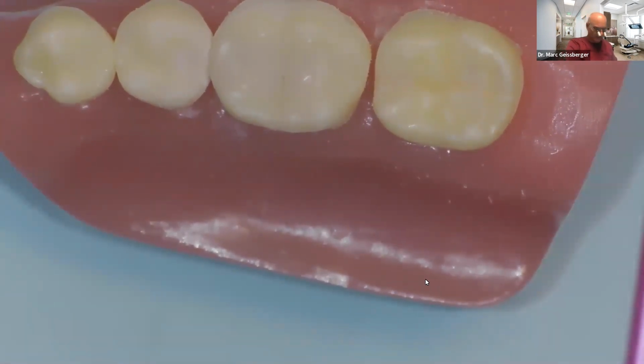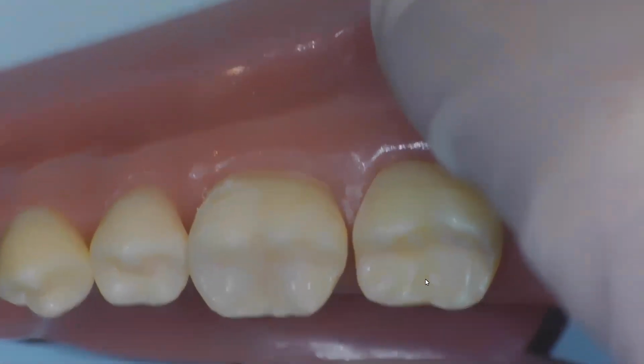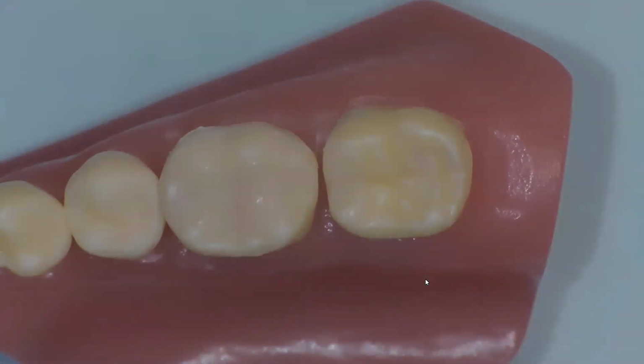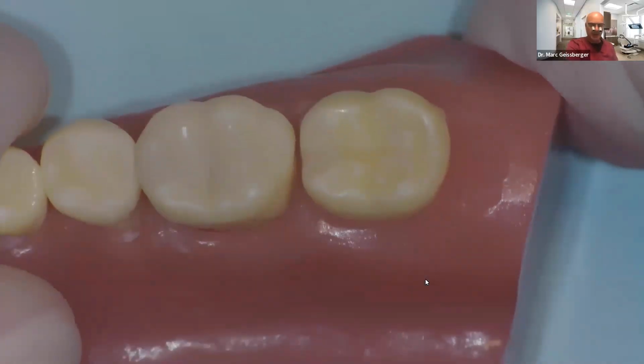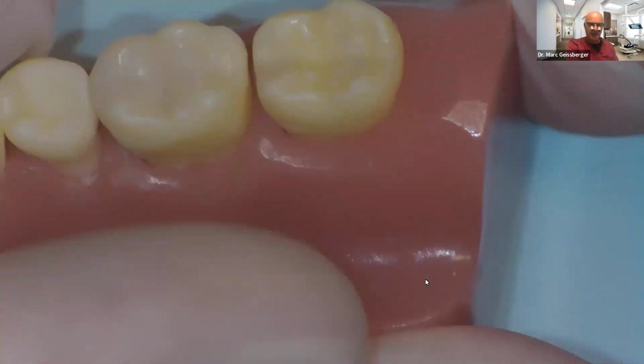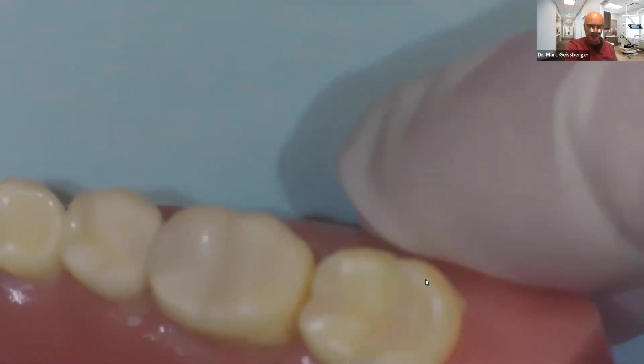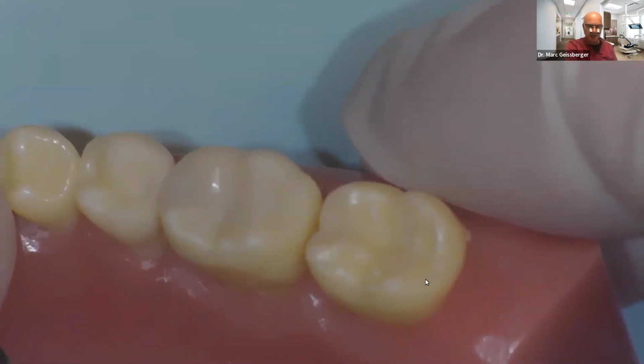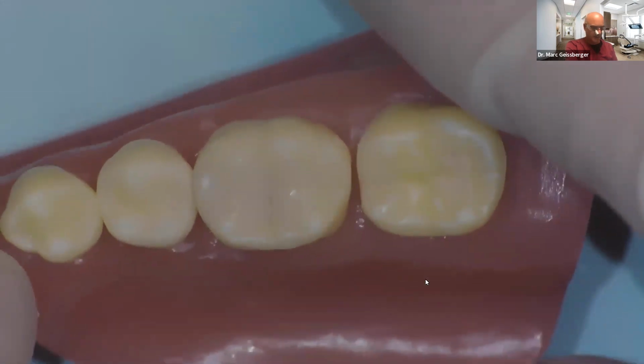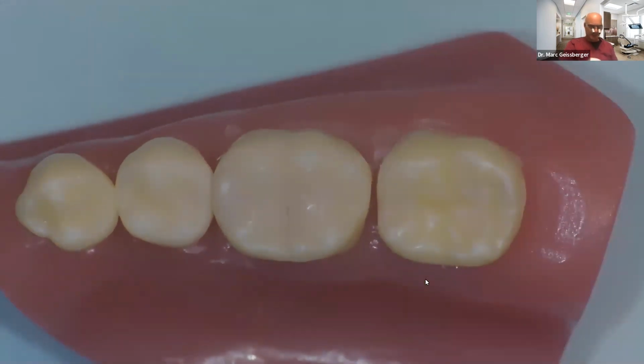Okay, so now what I'm going to do is just roll this around, and you can see that we've got, now this is the most important, right there. Can you see that I've maintained the anatomy with those polishers? There's a good example of that high luster coming off that triangular ridge. So with that said, that's it for tonight, but I'm going to continue answering a few questions because I've got a couple minutes.